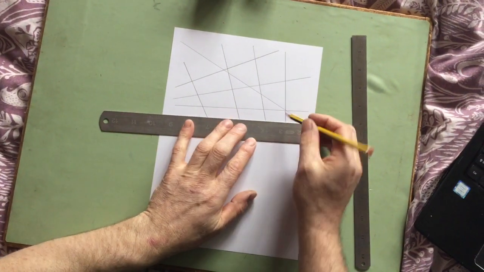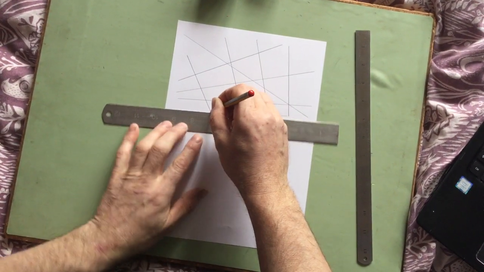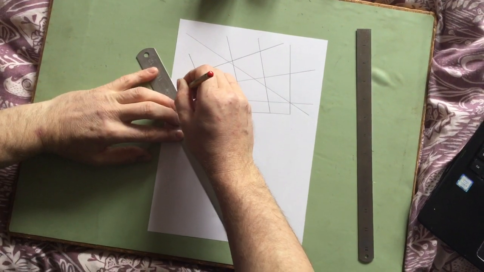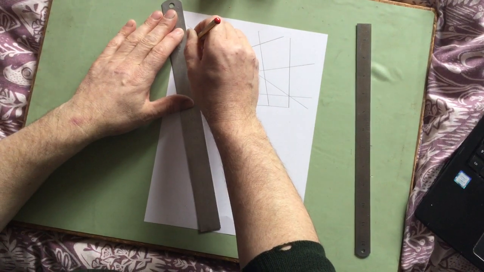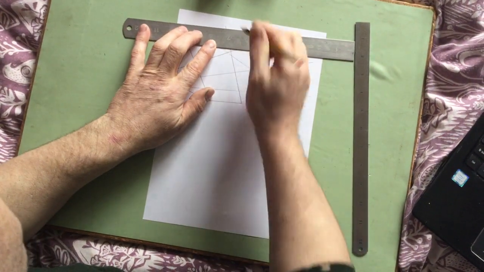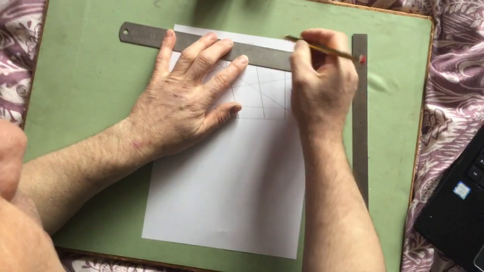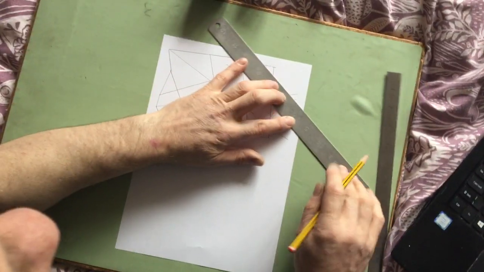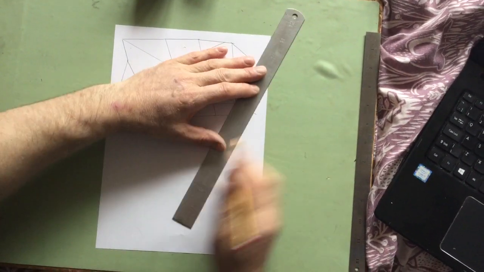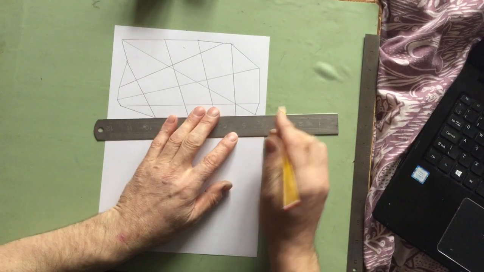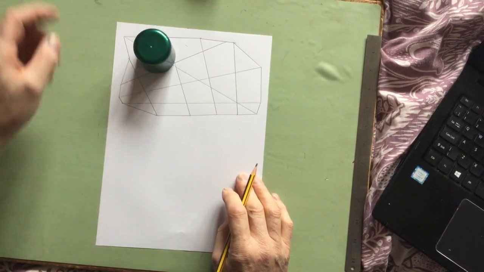And then I'm going to join up, a little bit like a spider that's making a web, all the ends of the lines all the way around the outside. Doesn't matter if you're not that accurate, but you need to join them up so that you enclose the space. That's the important bit.